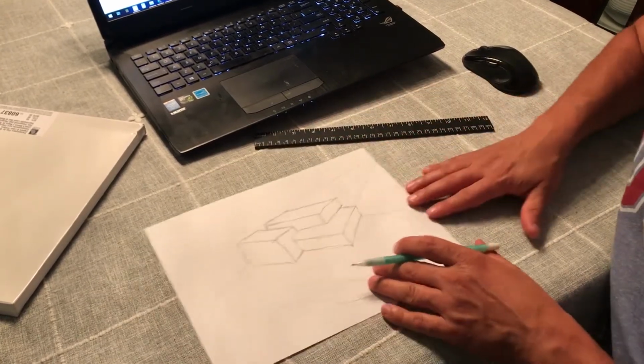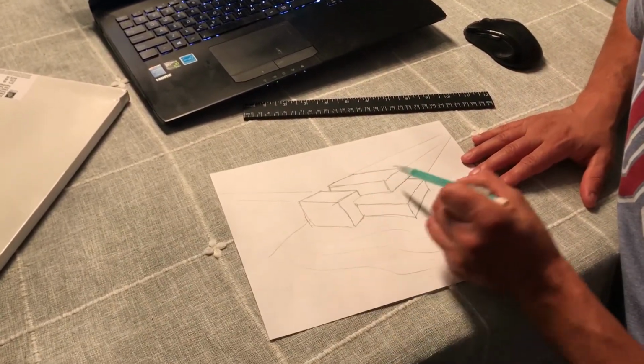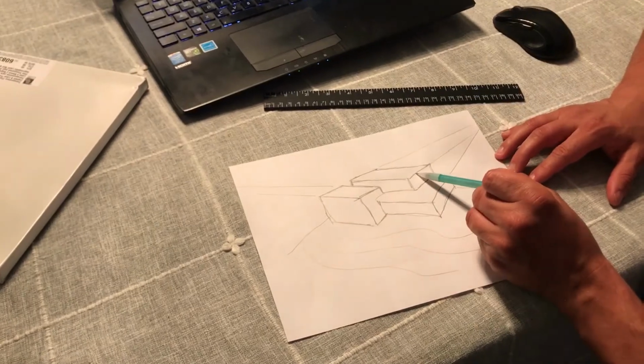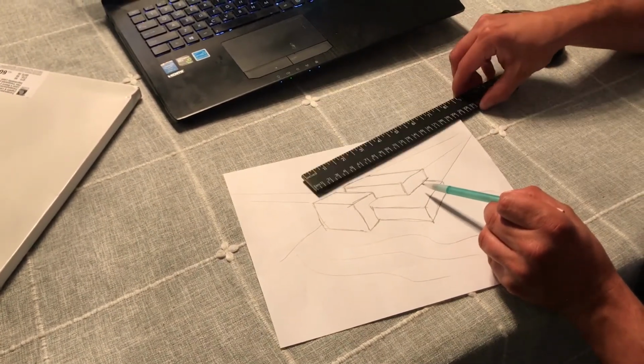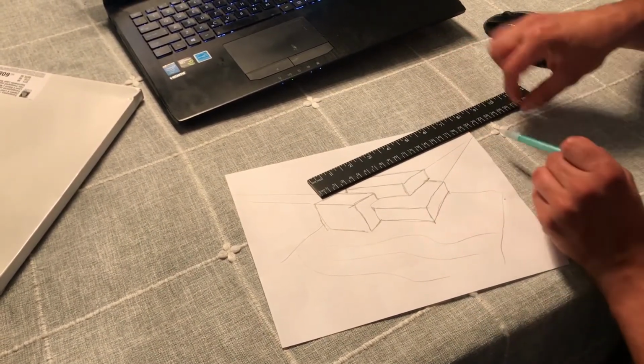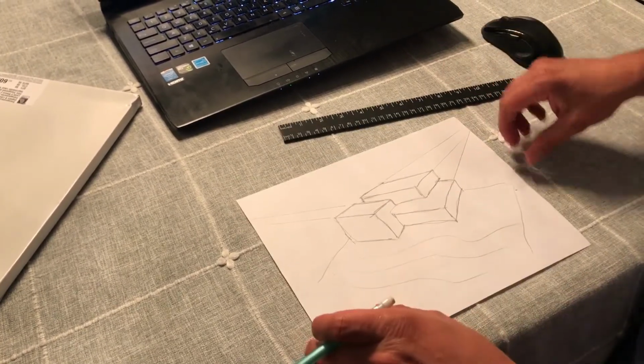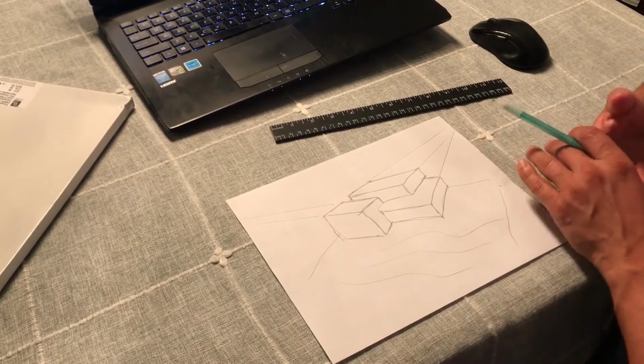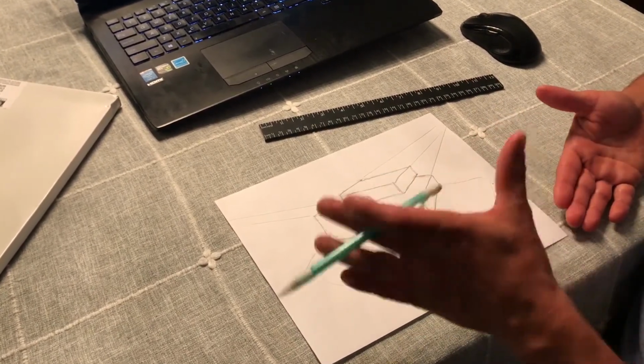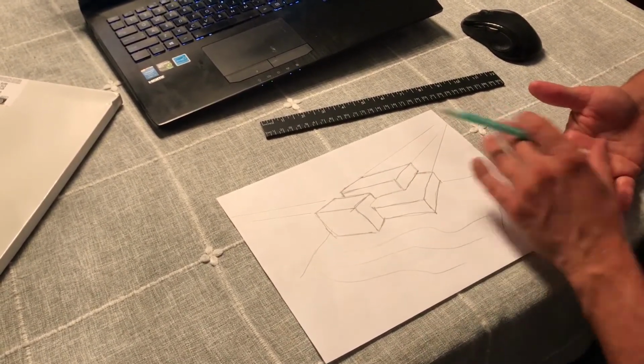As you can see here, I've begun taking all those lines, putting a ruler up to it, and carrying it back. Some of it might end up off the paper. If you have a bigger piece of paper, that's great. Maybe at this point in time, we tape a couple of pieces together. I'm going to have to do that, so let me go get a couple pieces of paper. We'll come back.